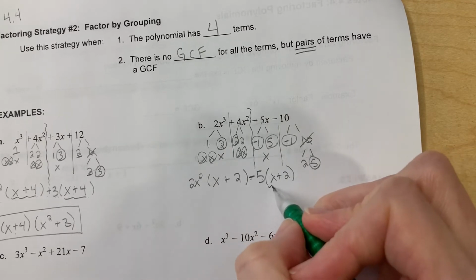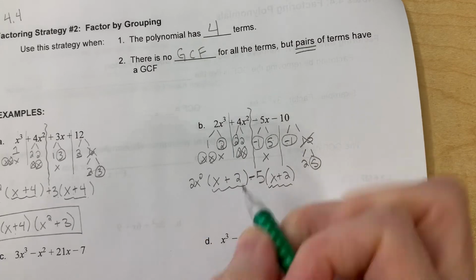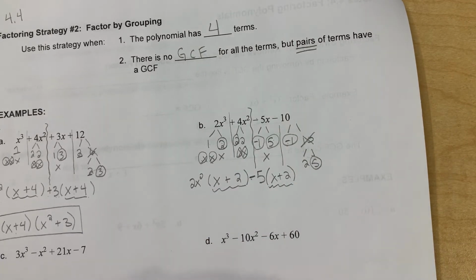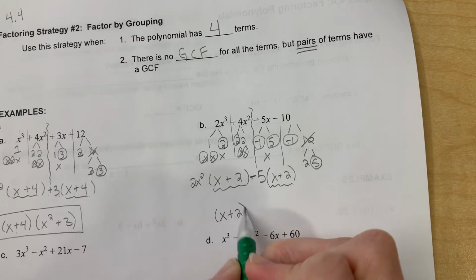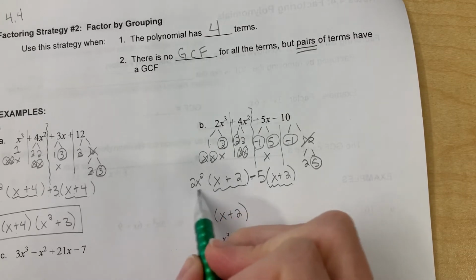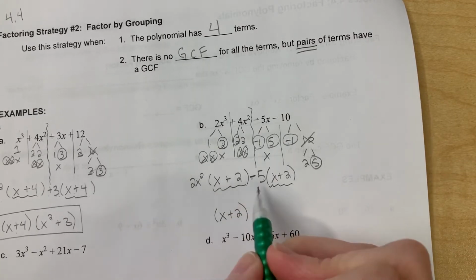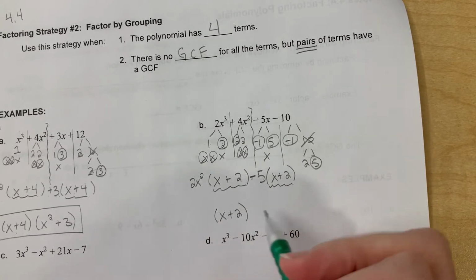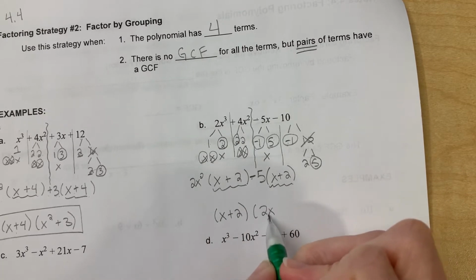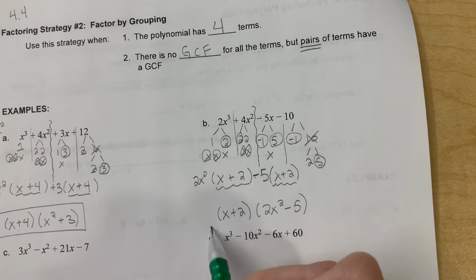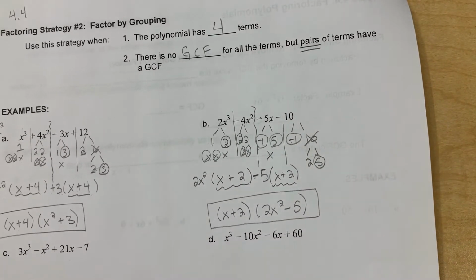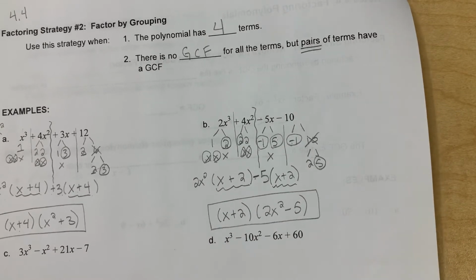And then remember, if we did it right, these two factors should match, and they do, so we did it right. So the common factor now is x plus 2, and the leftovers are 2x squared minus 5. So times 2x squared minus 5. So that is fully factored. All right, let's do a couple more here.